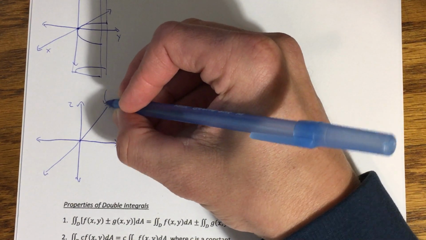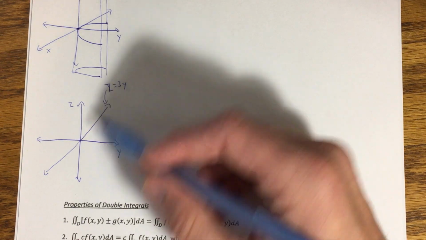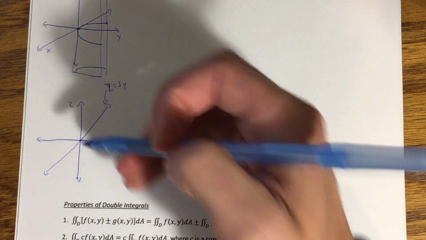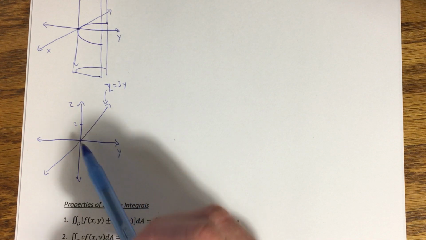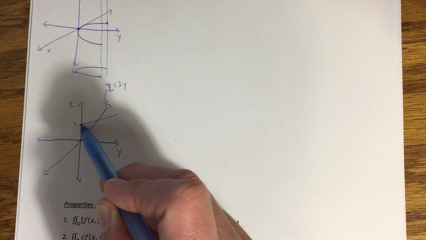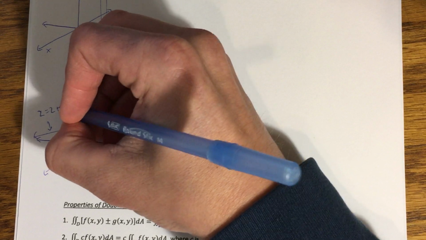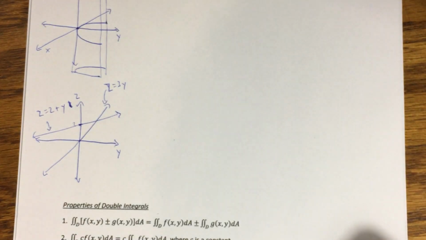I'm going to say that this is the line z equals 3y, and it would actually probably look a lot steeper than that. Z equals 2 plus y. This has a z-intercept of 2, a slope of 1, which is a shallower slope than the line that I drew here. So I'm going to think of this as the line z equals 2 plus y. And again, I'm not paying too much attention to detail.